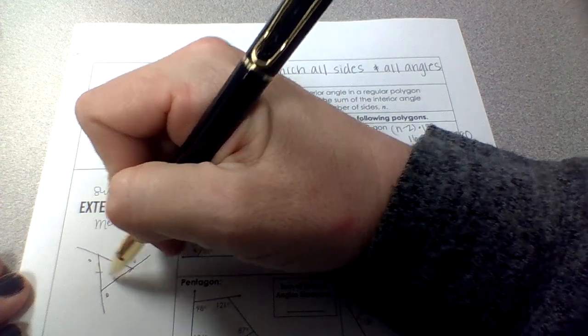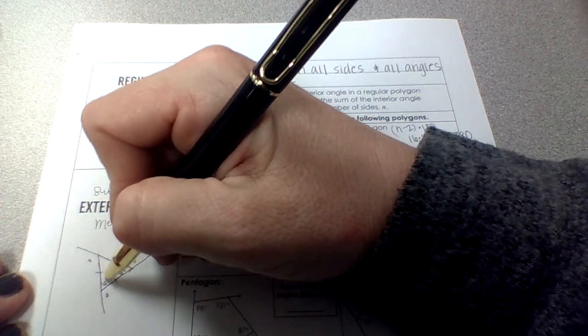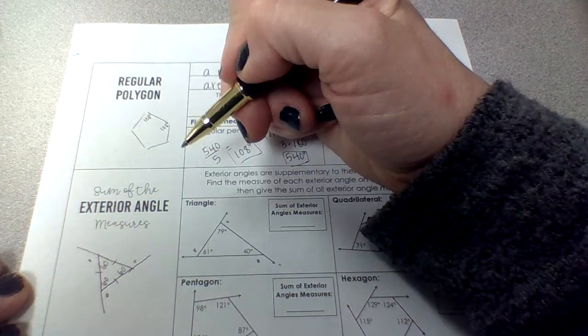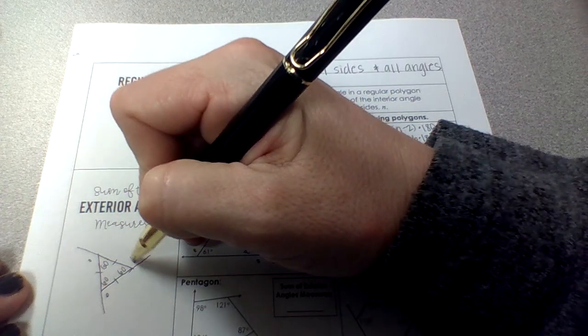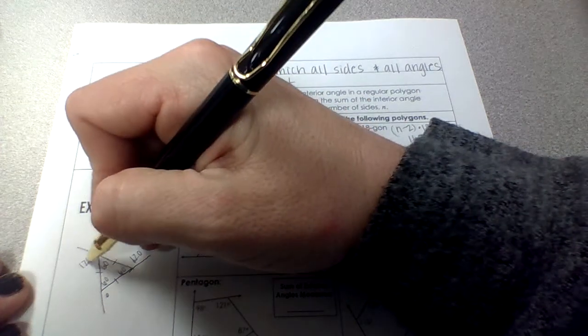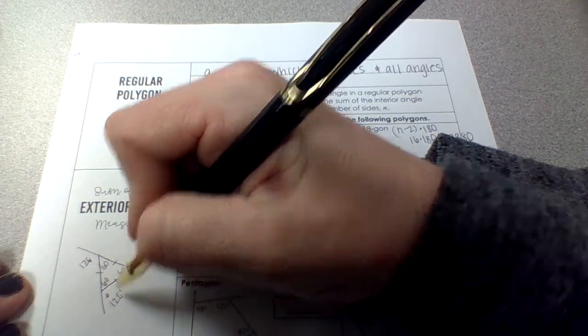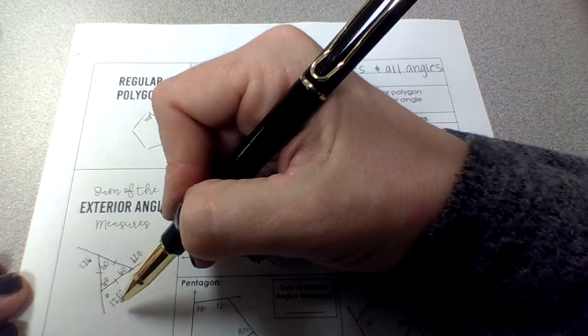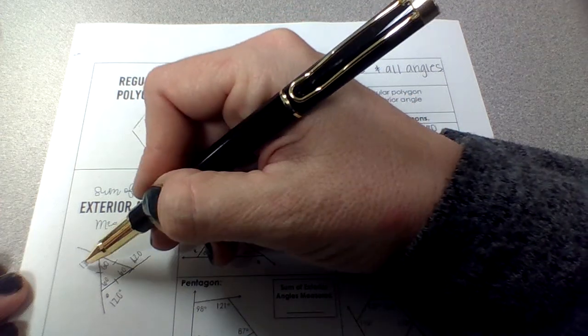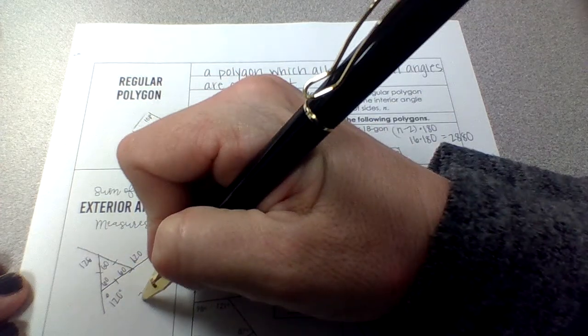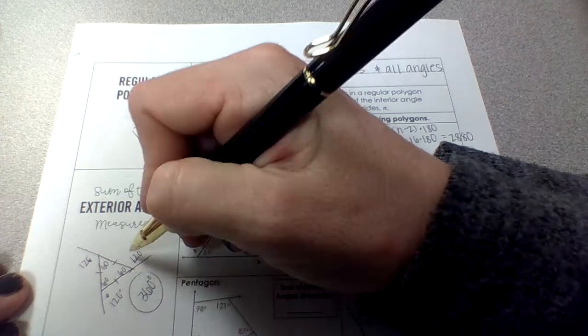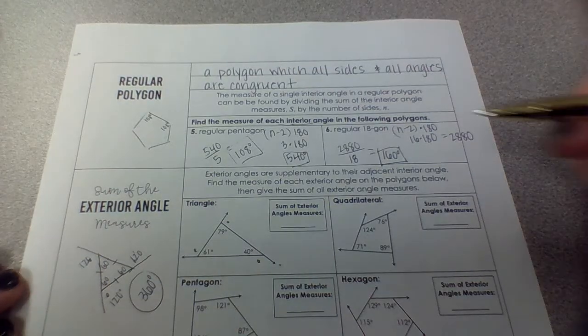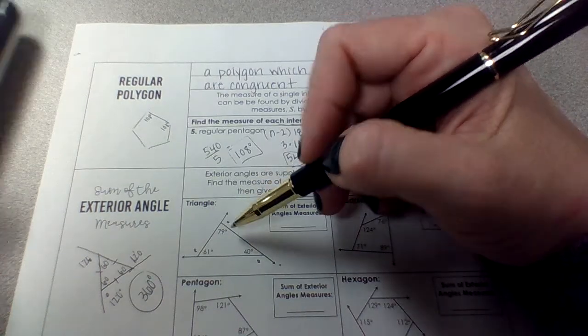So you have the 3 exterior angles in the same direction around that shape. Okay. So if this is regular, you know that that's 60, 60, and 60, right? So this would be 120, 120, and 120. All right. So what does 120, 120, and 120 add up to? 20, 40, 60, 1, 2, 300. 360 degrees on those exterior angles.